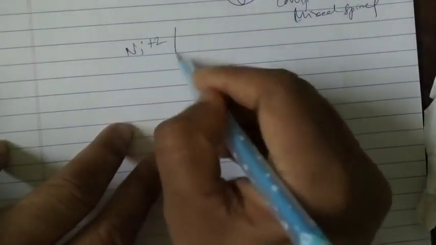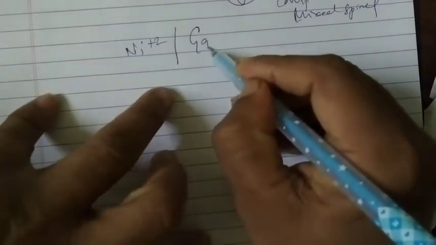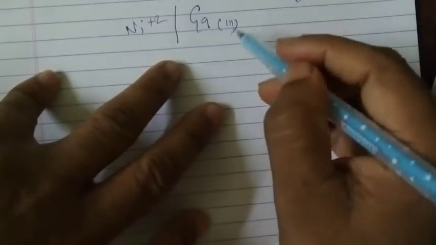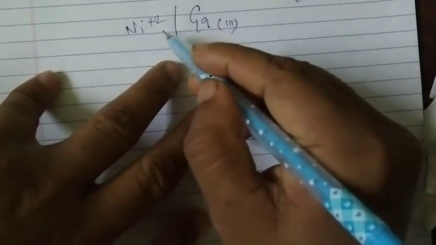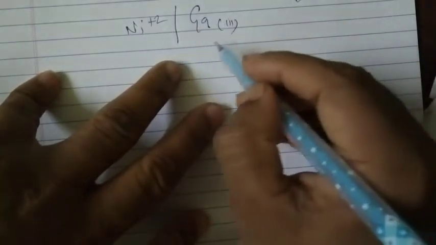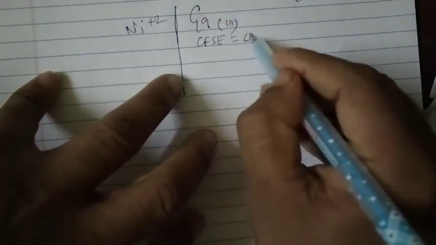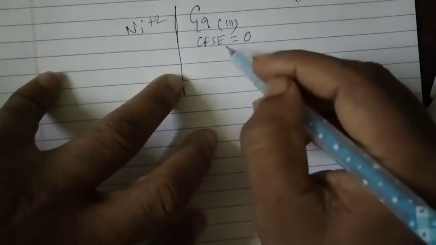One more thing, now if the combination given is nickel +2 and gallium +3. Nickel is a transition element, no doubt, and gallium is a non-transition element. So definitely the crystal field stabilization energy of gallium will be 0 here.